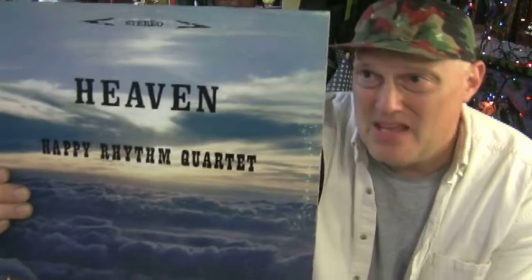Crap. I don't know when that got turned off, but these battery devices don't like to sit forever, because the batteries just completely die on them. And I think that's what happened with this, and that battery's going to be expensive. So I've got to back up, because I don't know if I got the Happy Rhythm Quartet.